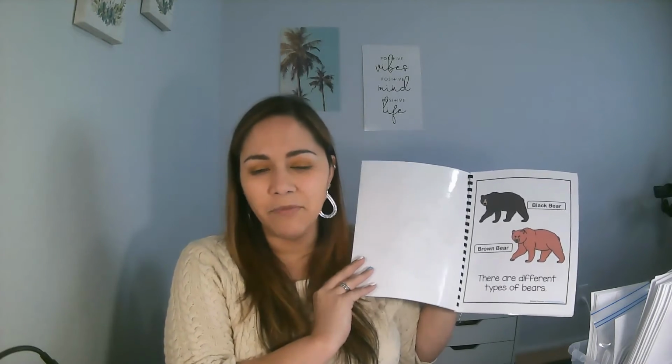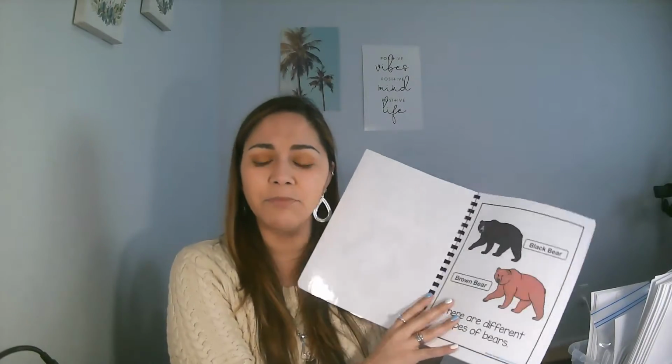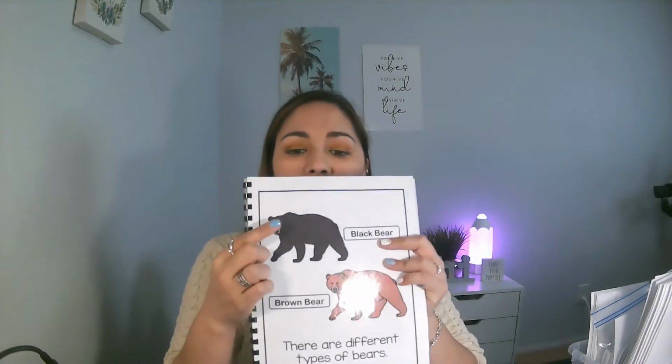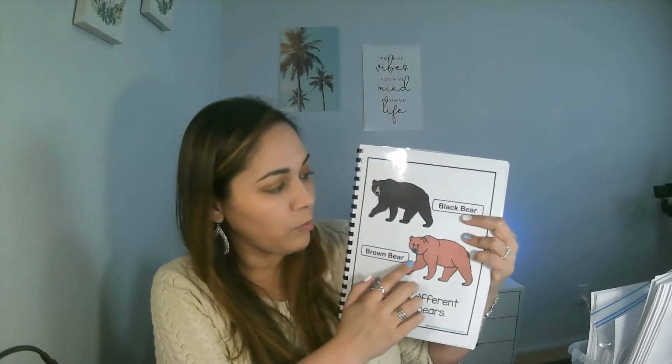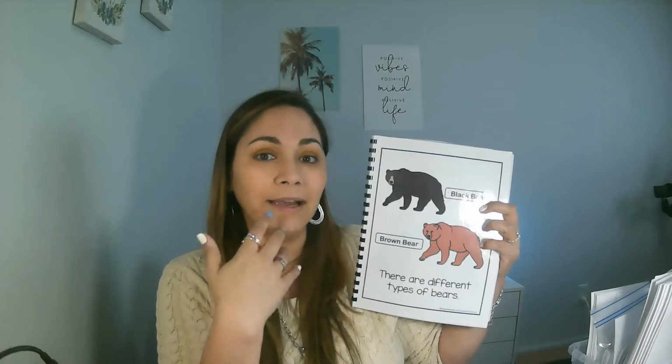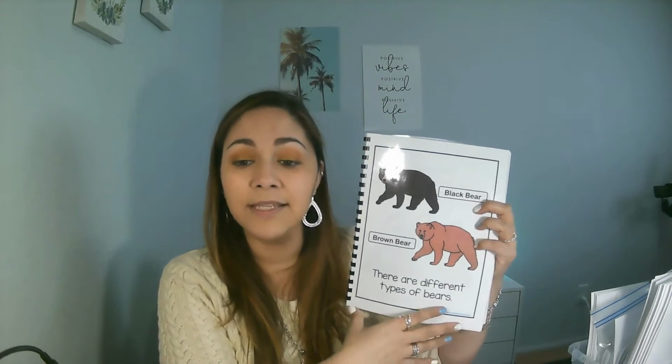There have been times where I've made them smaller, but I've learned that I like the bigger pictures because your most complex students could have an easier time pointing. That's why we introduced labels. If you notice here, we have the label brown bear and black bear. If you have a student who's more complex, maybe not quite yet at the stage of reading this, you can ask them, can you point to the black bear? Can you point to the brown bear?